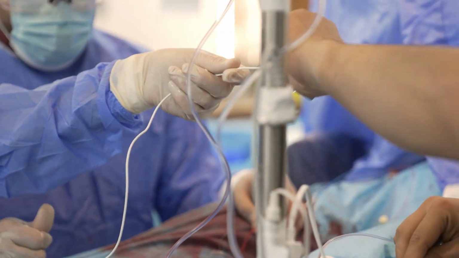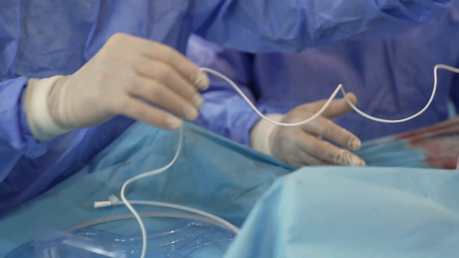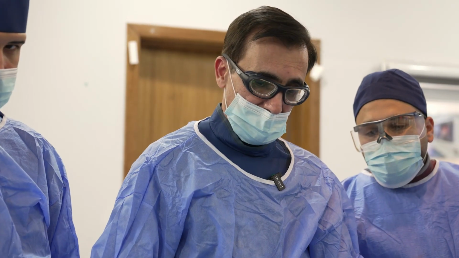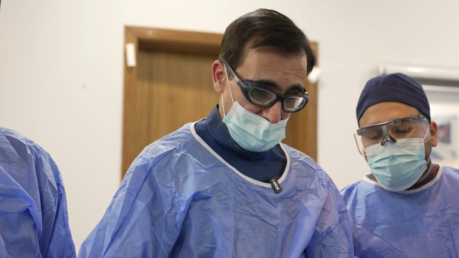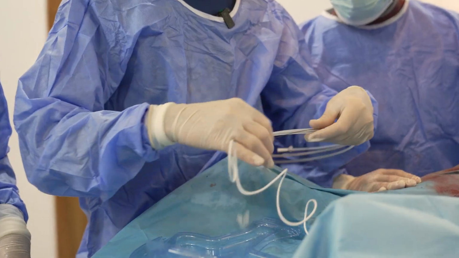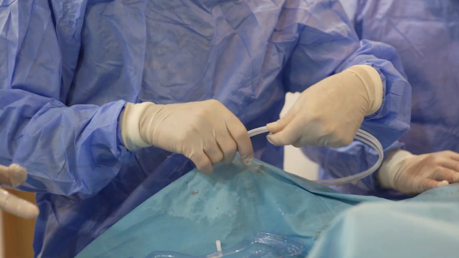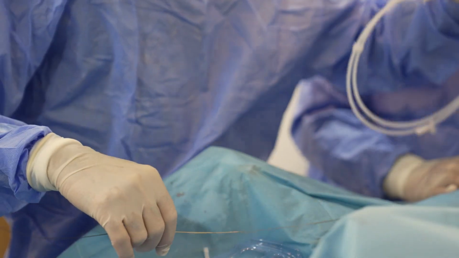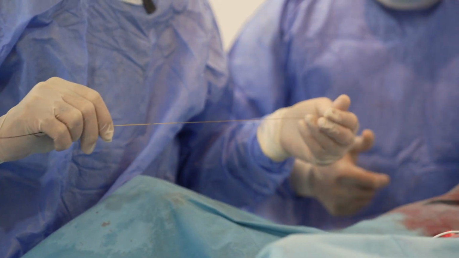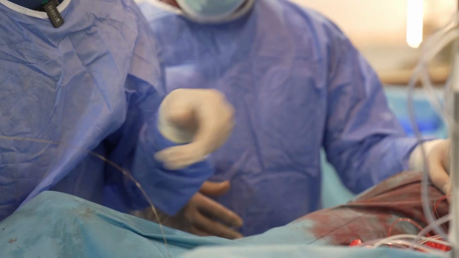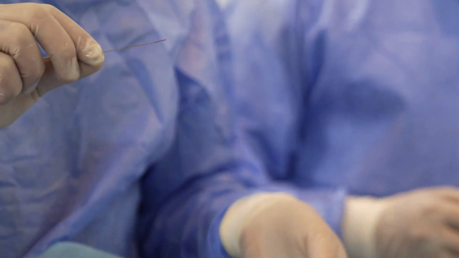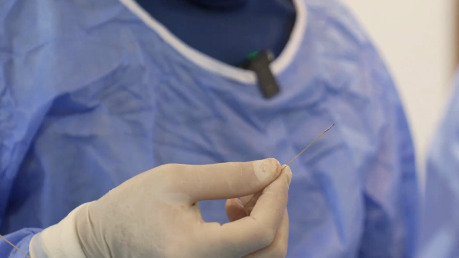So we started, we zeroed the catheter. Then let's take it. It's a low profile, about 1.5 millimeter catheter.